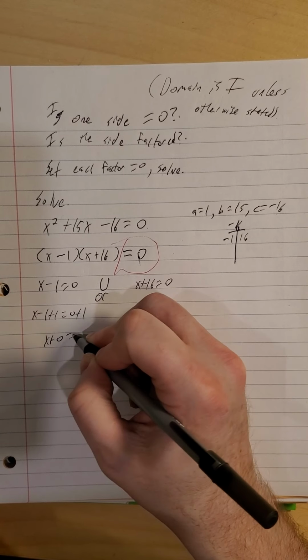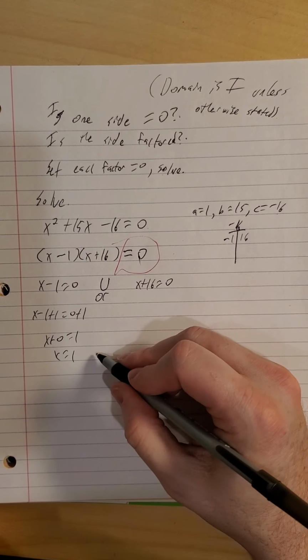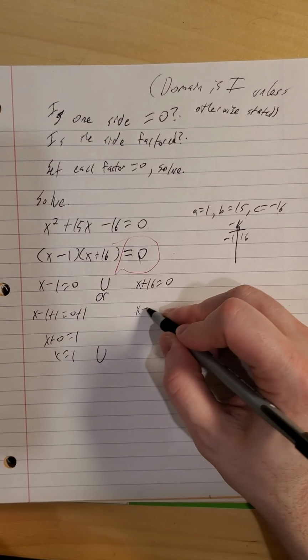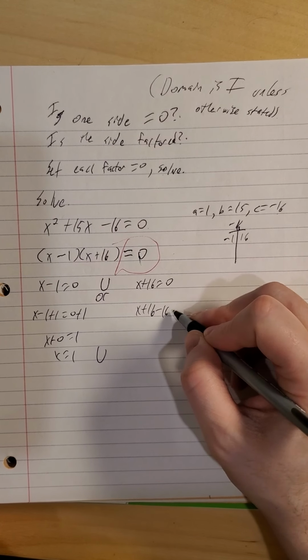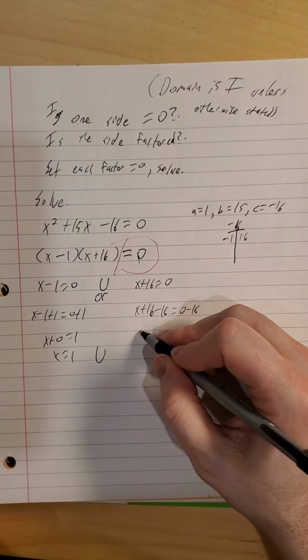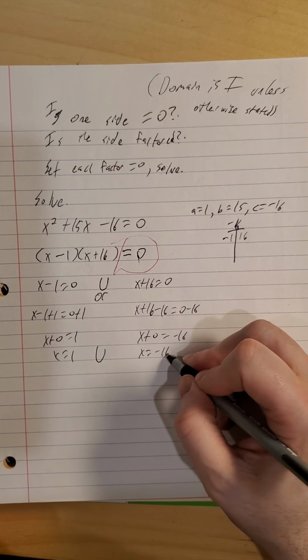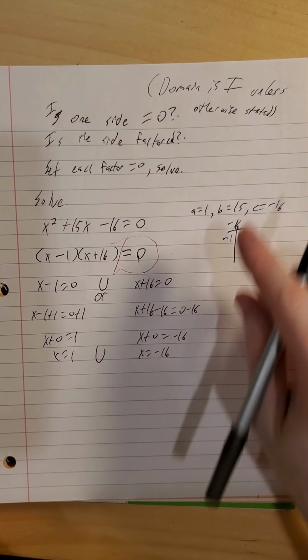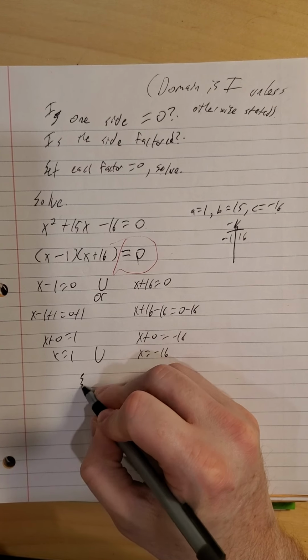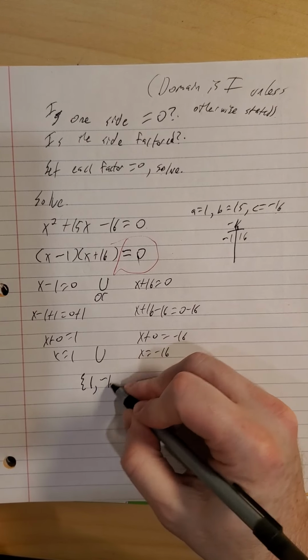So then we're just adding 1 to both sides. So x plus 0 is 1, so x equals 1. And the other one we'll subtract 16 on both sides. So x plus 0 is negative 16, so x is negative 16. Those are both in the set of integers, so they will both go in my solution set.